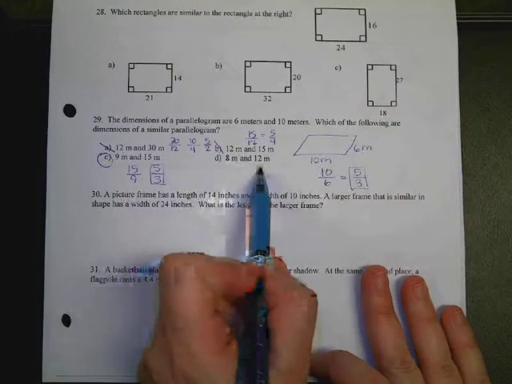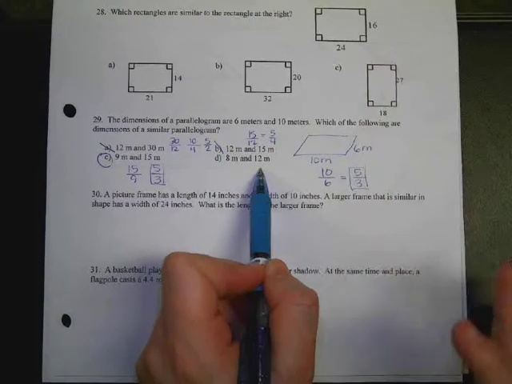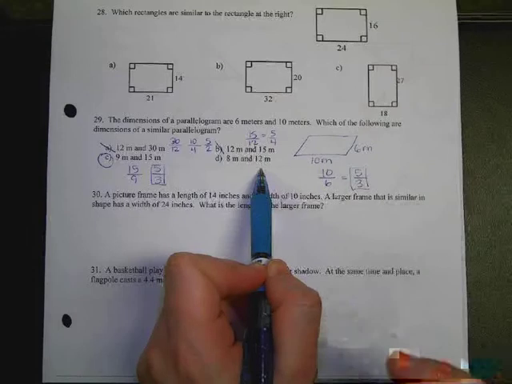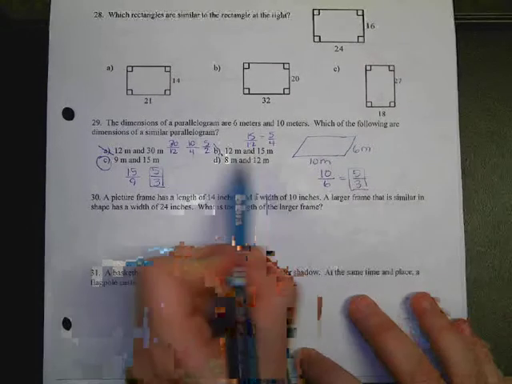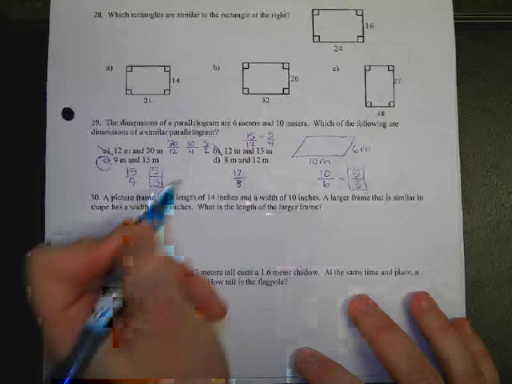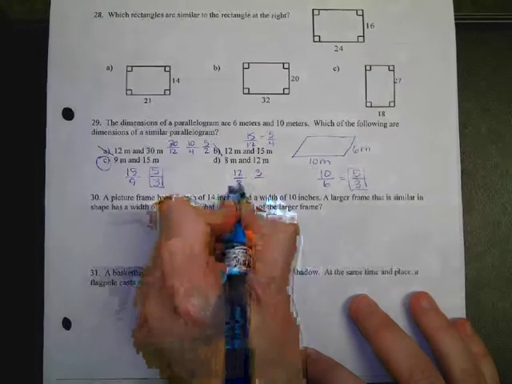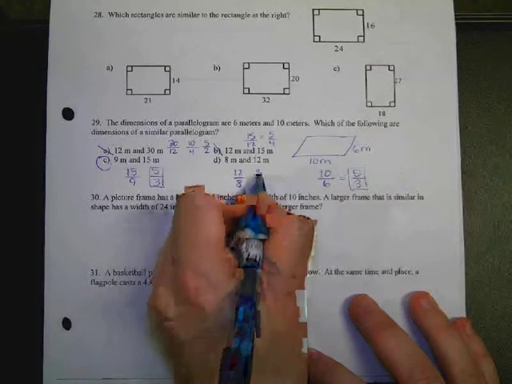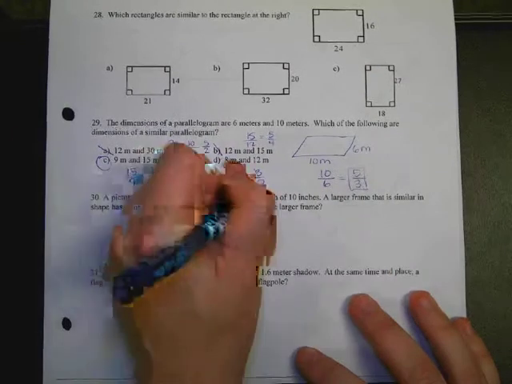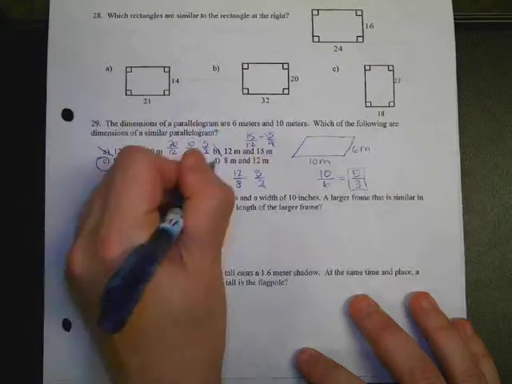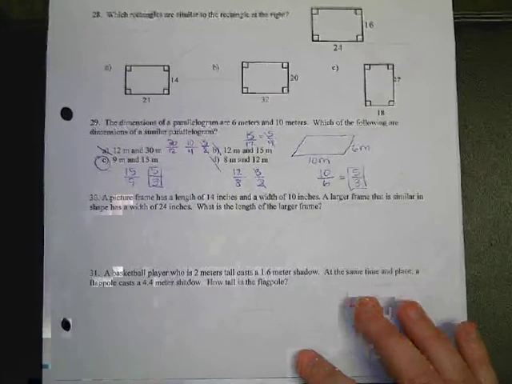Let's double check D just in case there's double answers, like multiple correct answers, or in case I did my work wrong. Big over little would be 12 over 8. They're both divisible by 4. 12 divided by 4 is 3. 8 divided by 4 is 2. 3/2 is not the same as my original 5/3, so D is not an answer choice. So my answer is C.